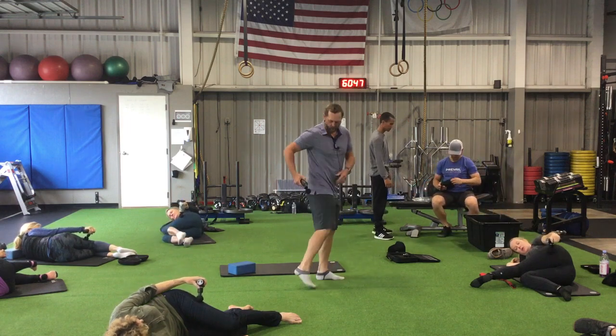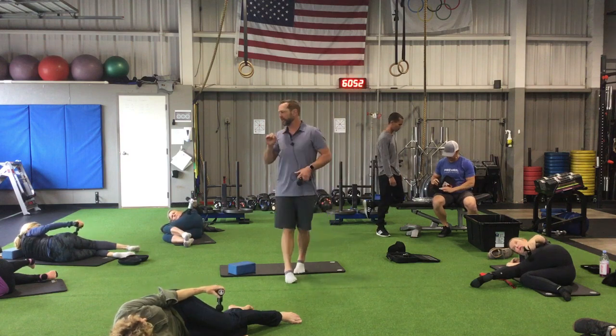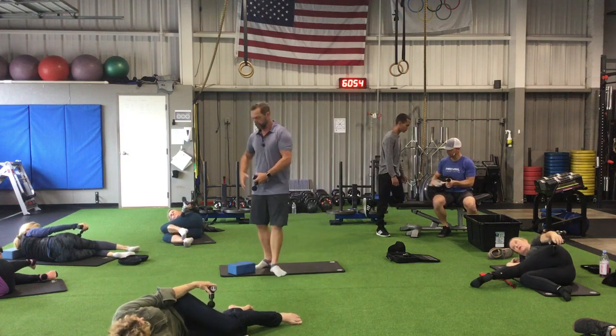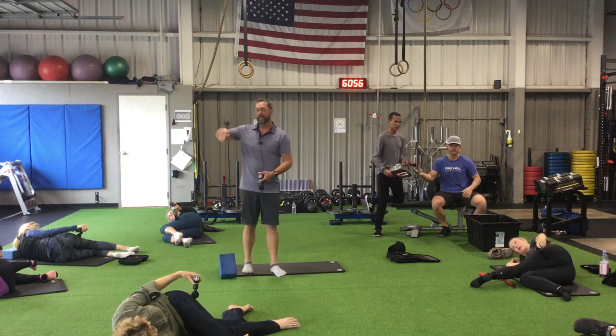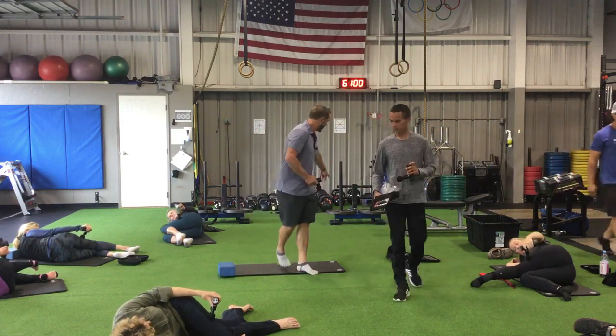So you can go all the way down the back of the leg here. And that actually is getting a couple different points. You're getting behind the big quad muscle. You're getting on the side of a hamstring muscle. You can hang out right here if you want.